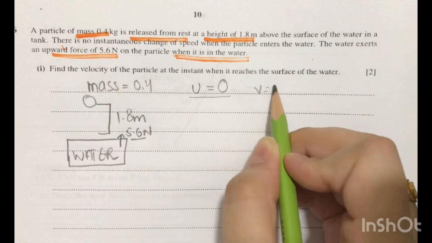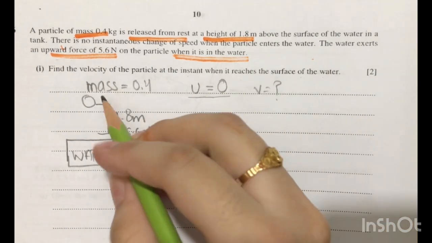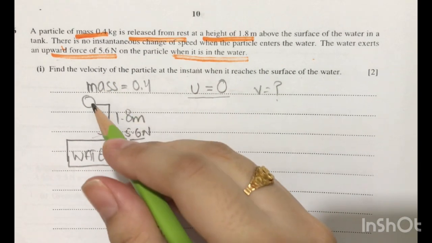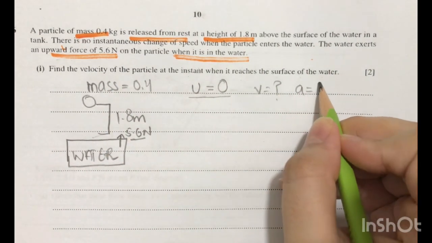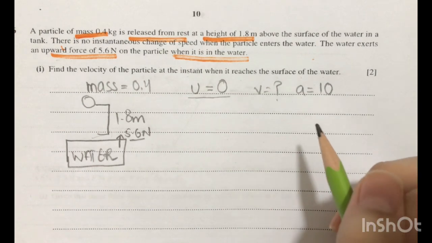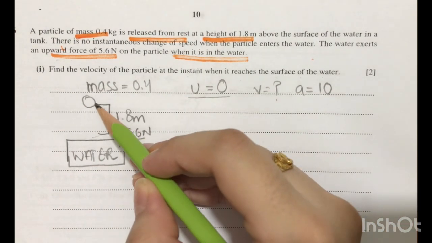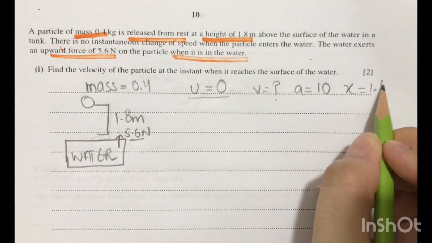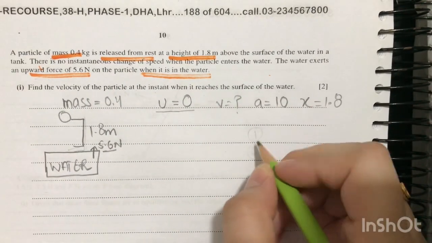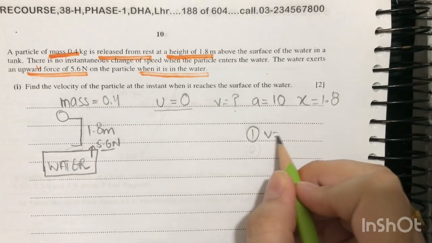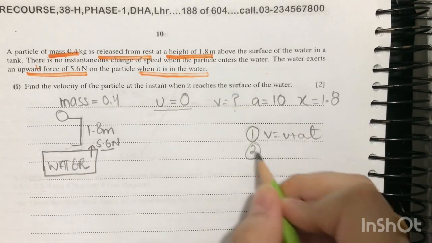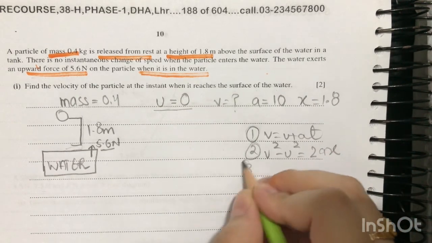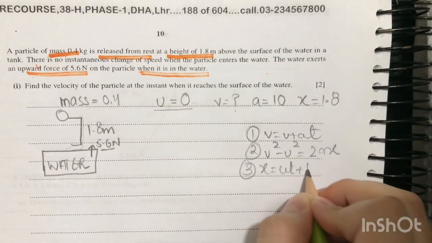We need the final velocity, and since it is still above the surface of water, the force of gravity is acting with it. So the acceleration will be positive 10, and this 1.8 meters needs to be covered. So the distance traveled needs to be 1.8 meters. Kinematics usually uses 3 formulas. One is V is equals to U plus AT. Second is V square minus U square is equals to 2AX. And the third is X is equals to UT plus half AT square.